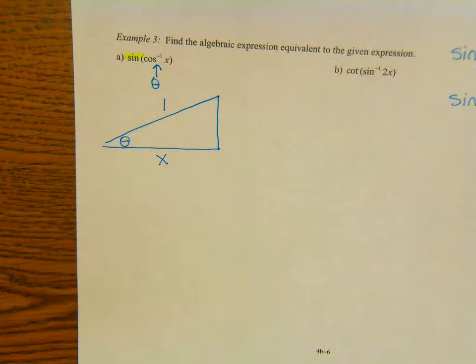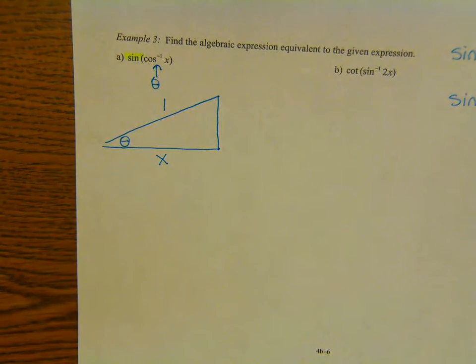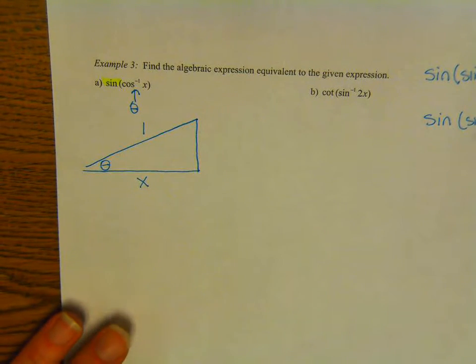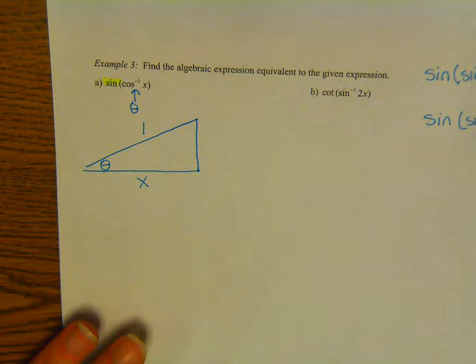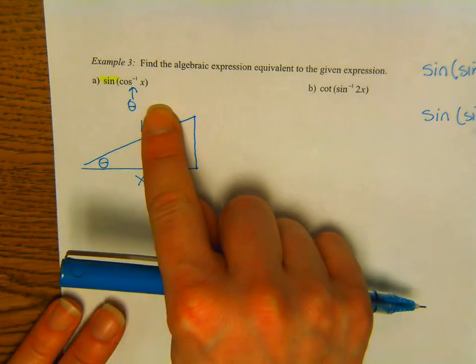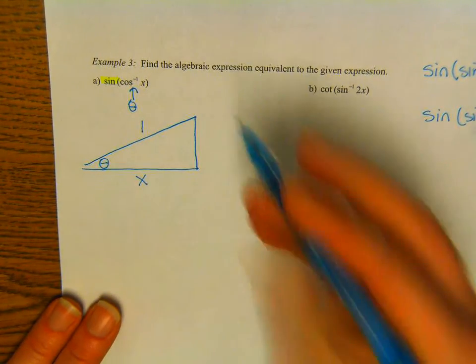So now I want to evaluate sine. So what is sine the ratio of? Opposite over hypotenuse. Well, shoot, what's the problem with that? There's no opposite. So what I'm going to do is I'm going to write an expression for the opposite using Pythagorean theorem. This squared plus this squared equals 1 squared. Agreed?